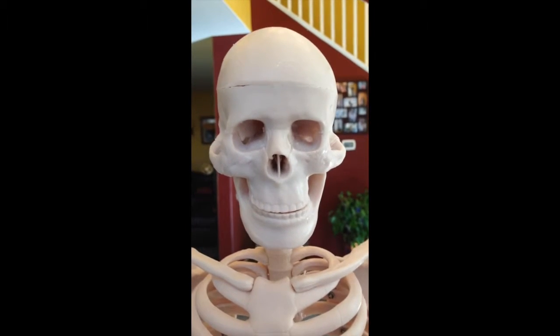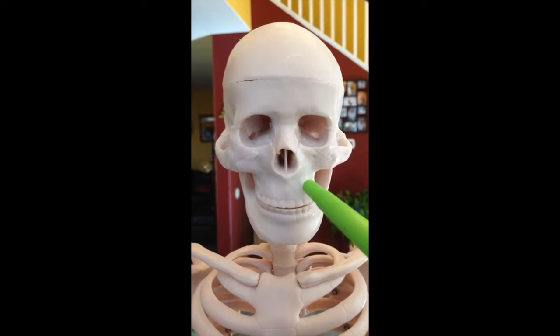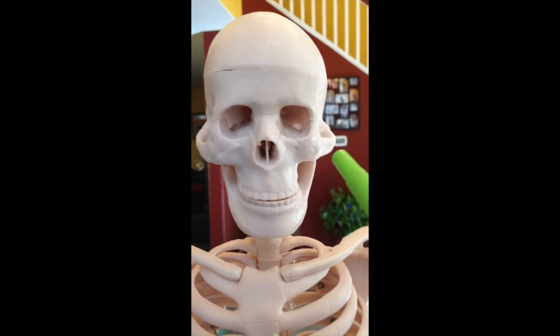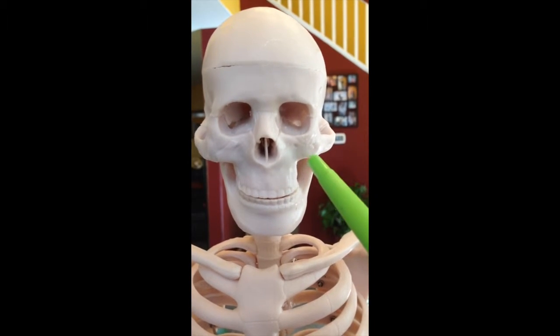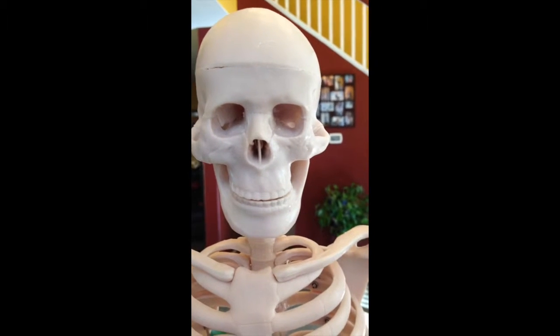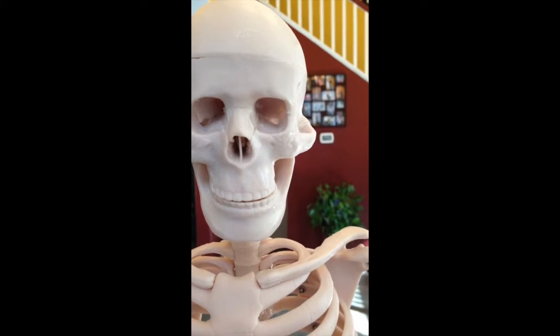Moving on to the facial bones, this is the maxilla, and these are the alveolar processes of the teeth. This is the nasal bone. These on either side are the zygomatic bones, and the cheekbones are the ones that form the zygomatic arch.